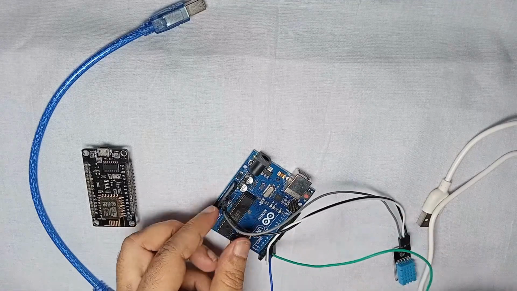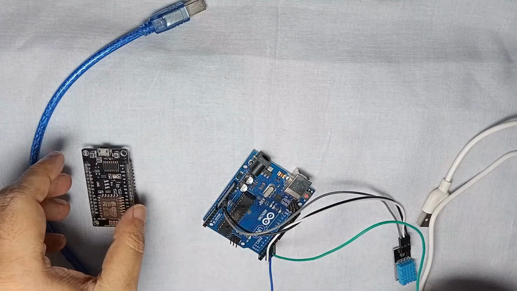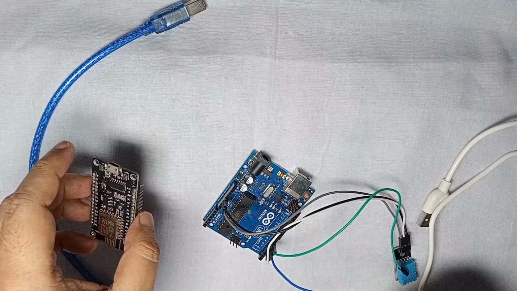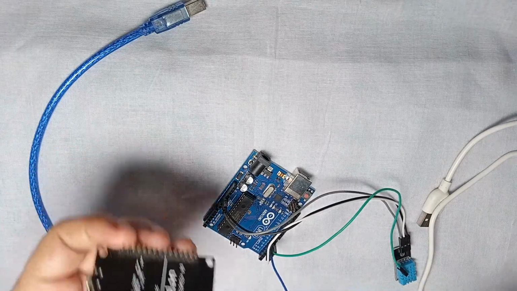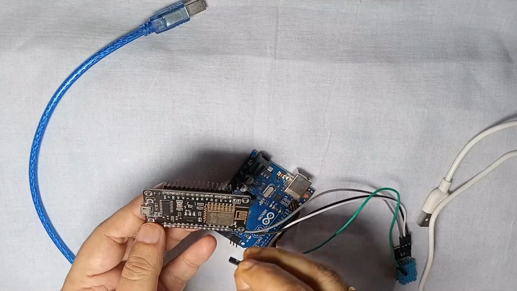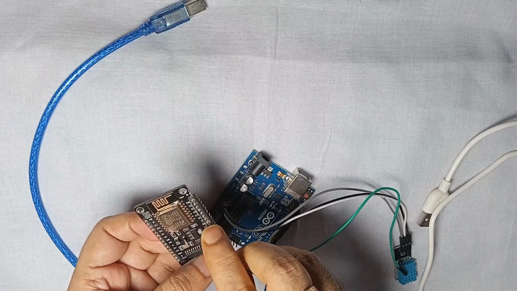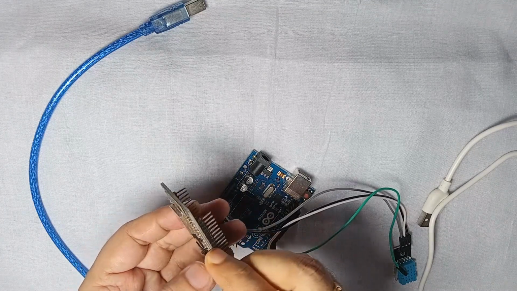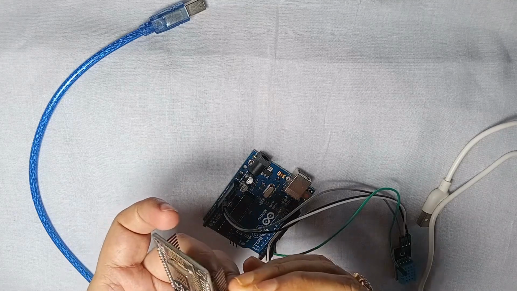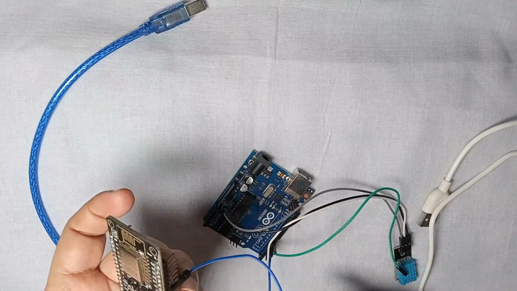Now the Arduino part is over. Now I will connect this receiver pin in D5. You can see this is the D5 pin, but here D5 pin will be the transmitter pin.